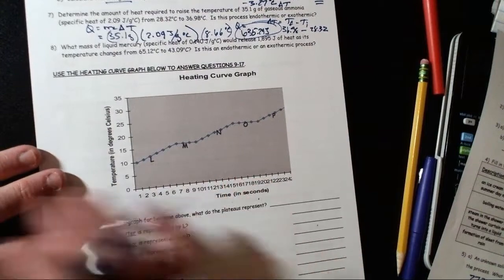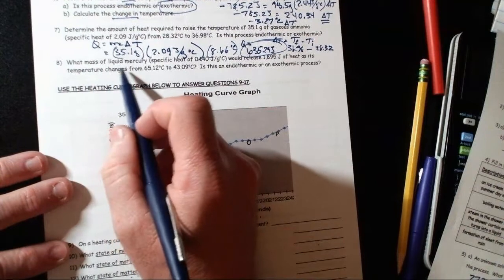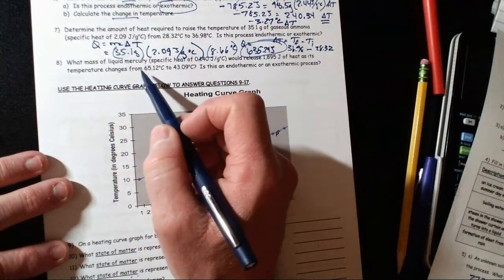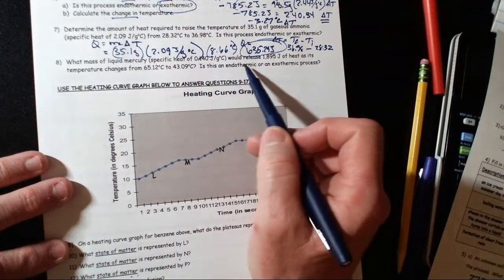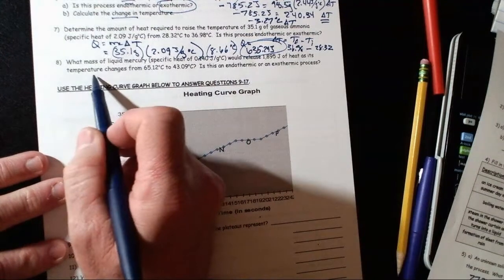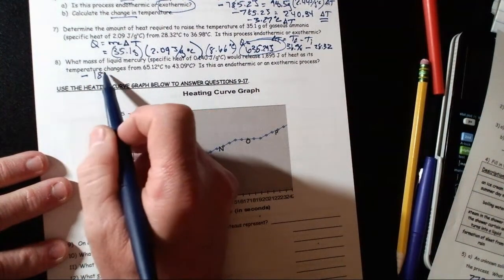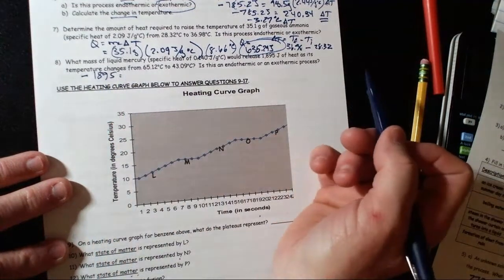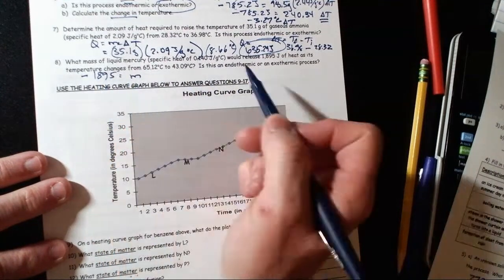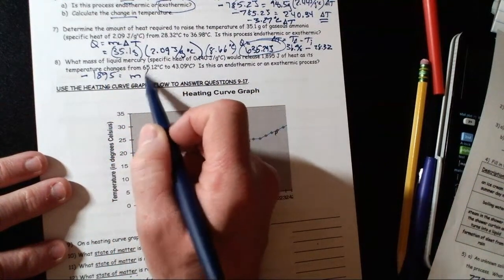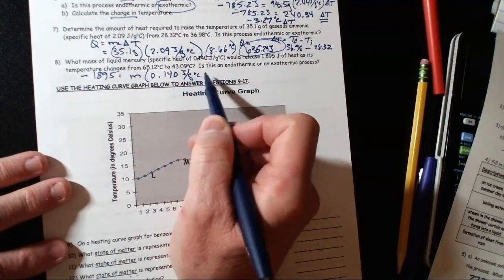Then finally, our last Q is equal to MC delta T problem. What mass of liquid mercury, which has a specific heat of 0.140 joules per gram degree Celsius, would release 1,895 joules? All right, so I'm just going to go ahead and start writing here. I've already got my Q. Let's see, what mass, that's what I'm looking for. My specific heat is 0.140 joules per gram degree Celsius.